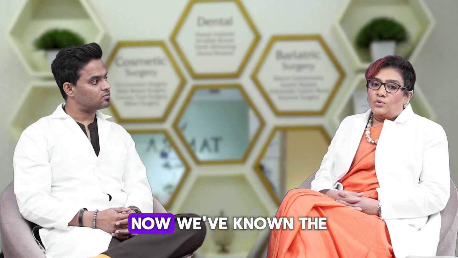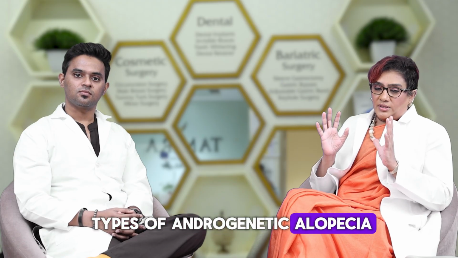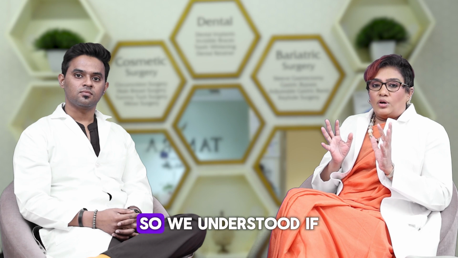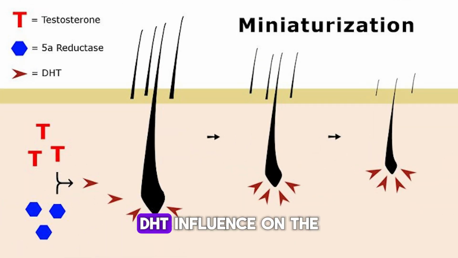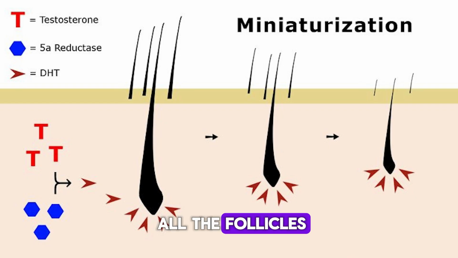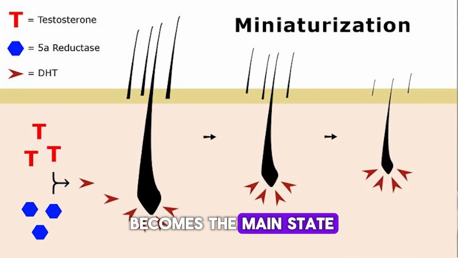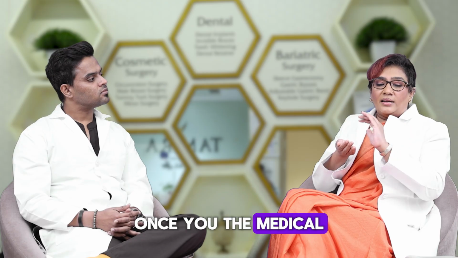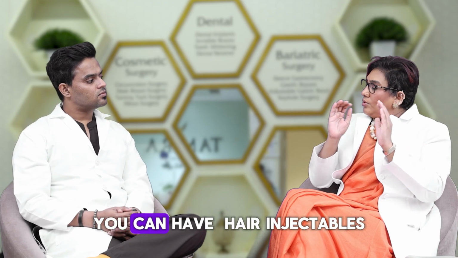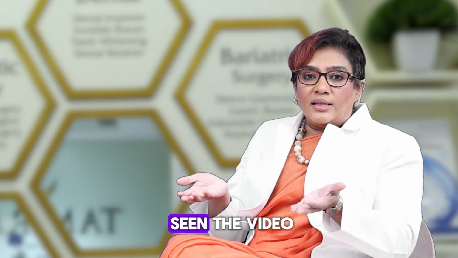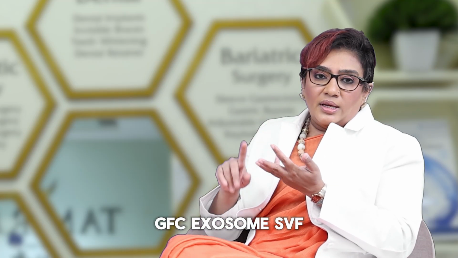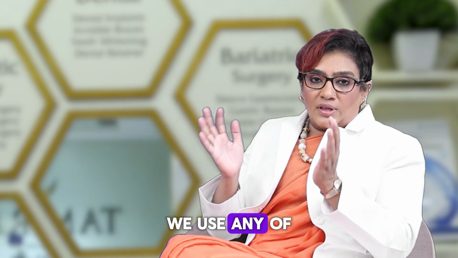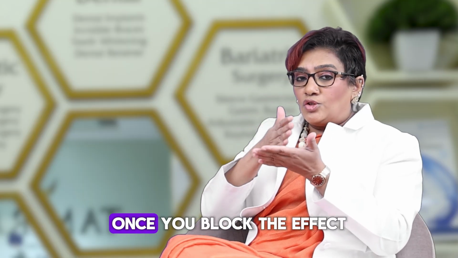Okay, so now we've known the types of androgenic alopecia. Let's come to the treatment. So we understood if you have a diffuse unpatterned androgenic alopecia, first you have to make sure that you reduce DHT influence on all the follicles, so the medical management becomes the mainstay. Once the medical management blocks the effect of DHT, you can have hair injectables. If you have not seen the video, please look at the video where we've spoken about PRP, GFC, exosome, SVF, whatever it is. Use any of them to induce more hair growth once you block the effect.